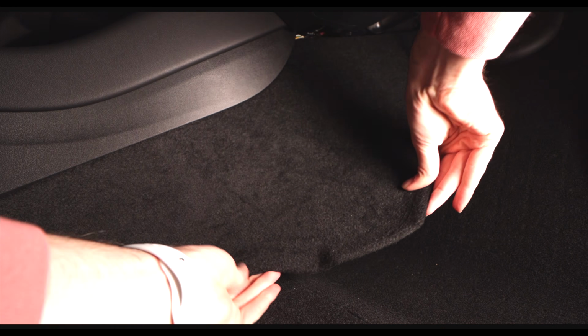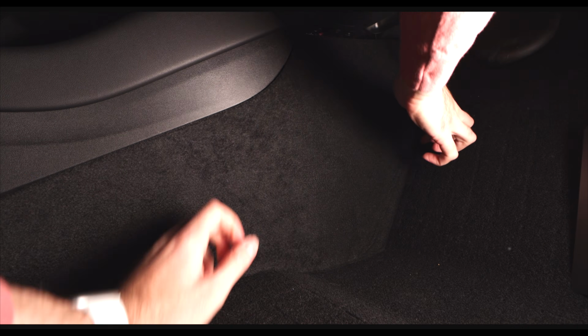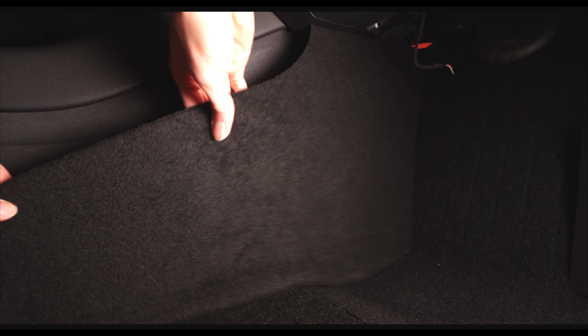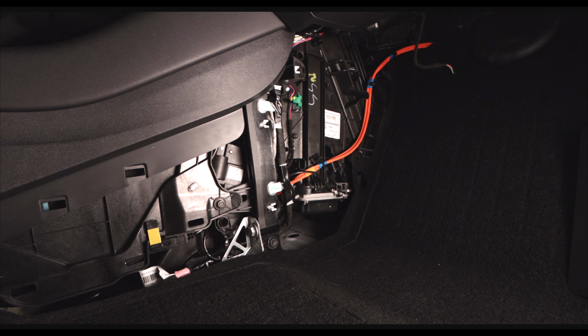Next, you'll need to remove the piece of carpet adjacent to the center console. Prior to this step, I did remove my floor mat off camera, and I would suggest doing this in order to make it easier to remove the piece of carpet. You can use the trim tool, but I opted to use my hands to feel around the edge of the carpet, pulling gently to disengage each clip which holds the carpet in place.